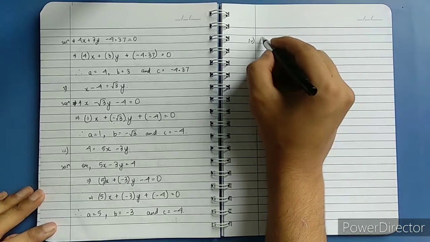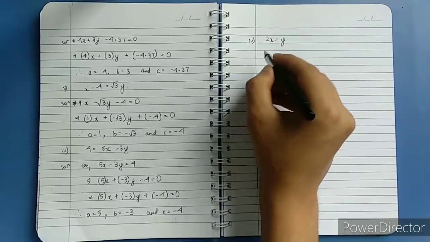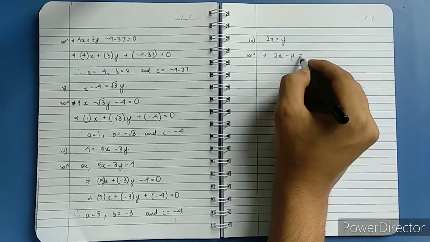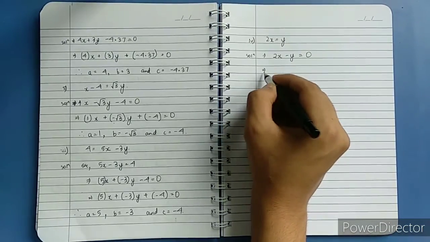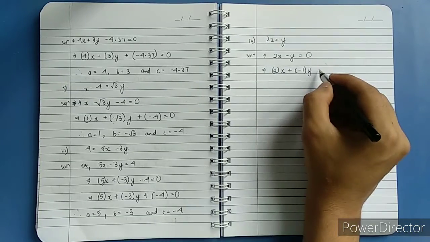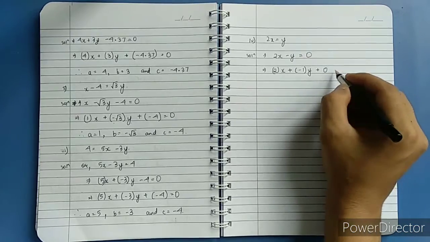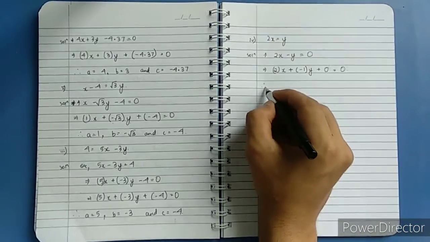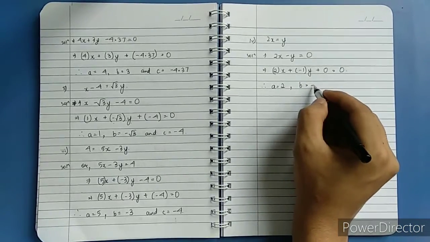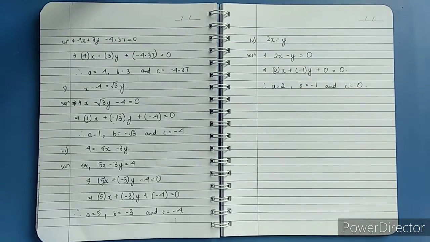The fourth part, 2x equals y. So this will imply that 2x minus y equals 0, which implies 2 into x plus minus 1 into y, plus we need to write c. Since there is no constant, we'll just take 0, equals 0. So therefore a, the coefficient of x, is 2, b, the coefficient of y, is minus 1, and c, since there is no constant term, we take it as 0.